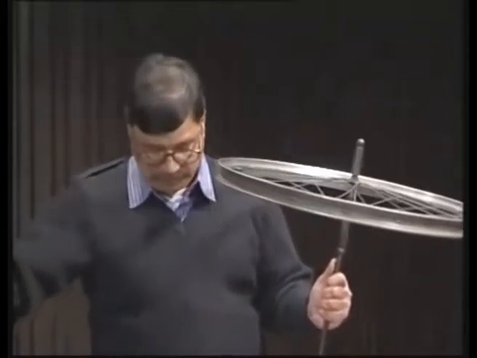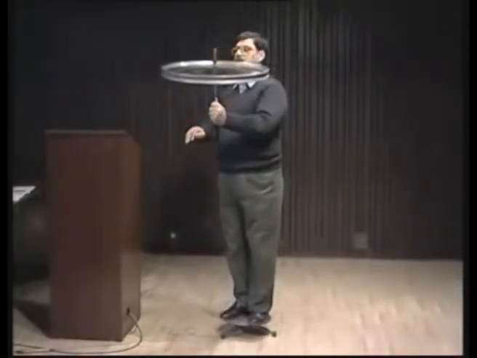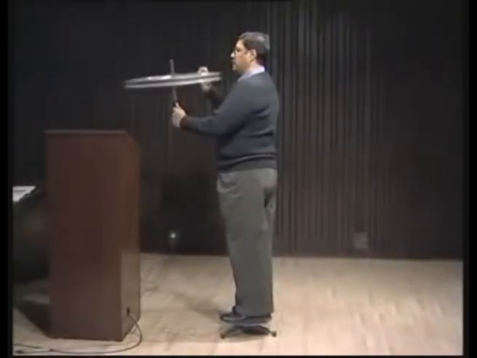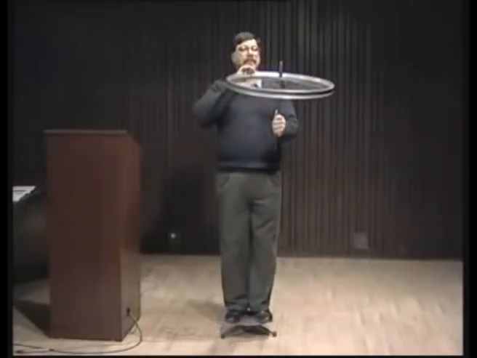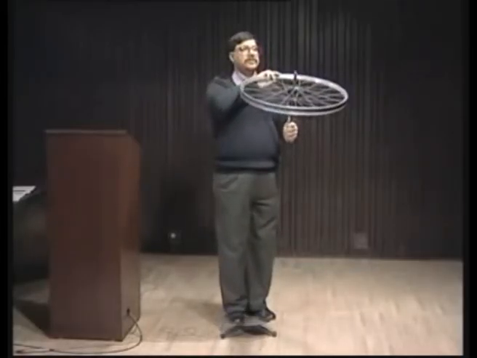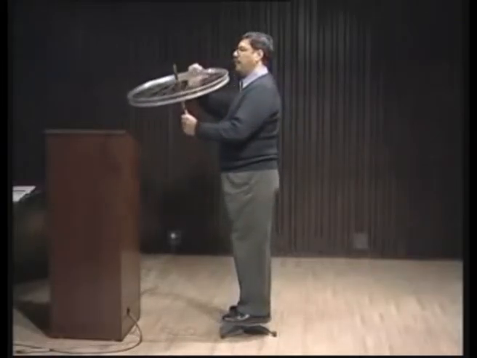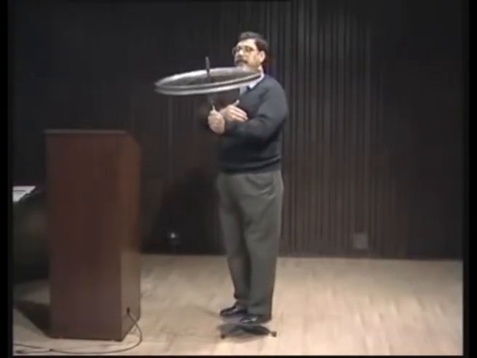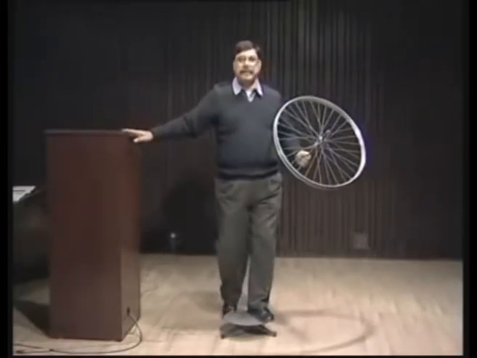Let us see what happens if I stand on this platform and give it a rotation. Oh, I start moving. As soon as I stop it, I also stop. Let me give it the rotation the other way. I start moving the other way. Let me stop it and I stop. Let me give it the rotation this way. Stop. Let me give it the rotation the other way. I move this way. Let us try to understand this as to what is happening.